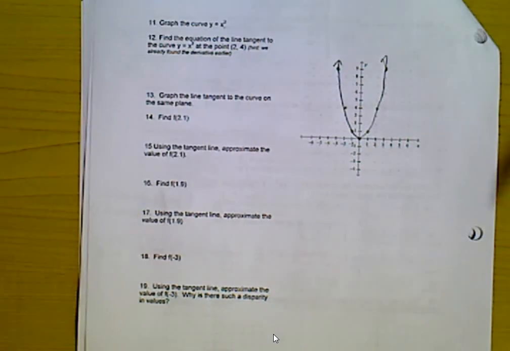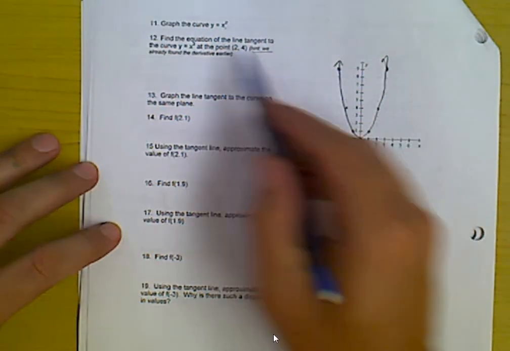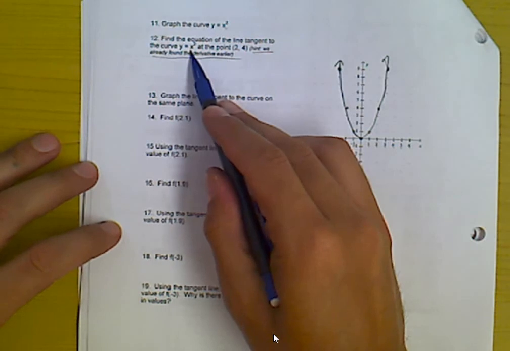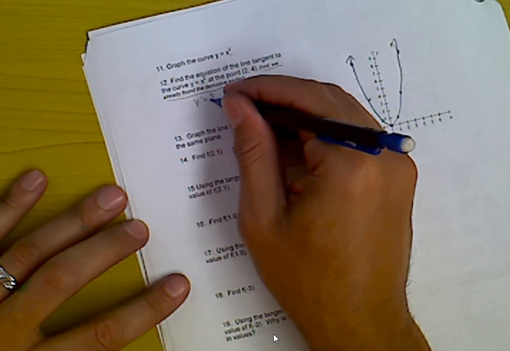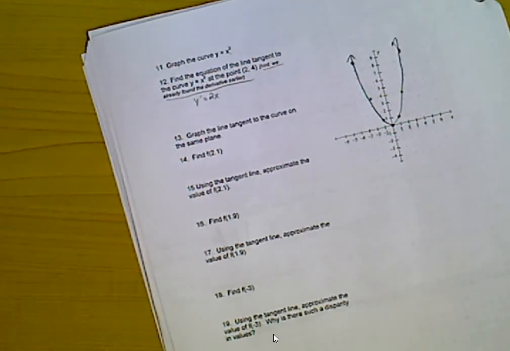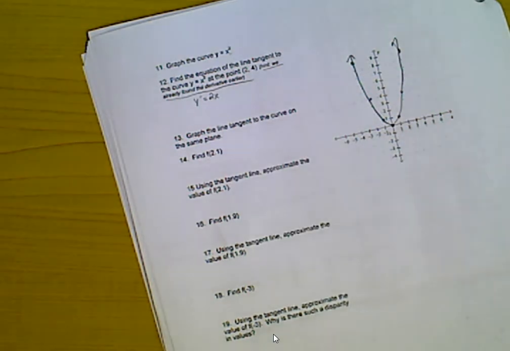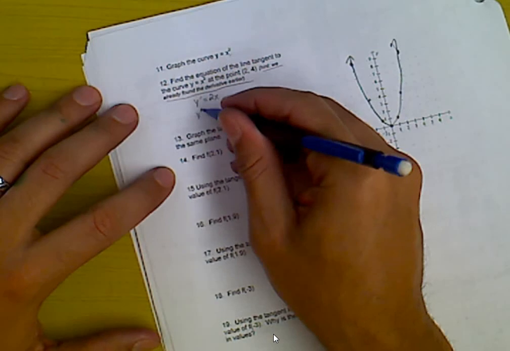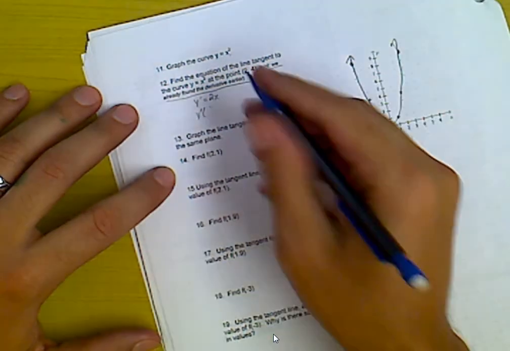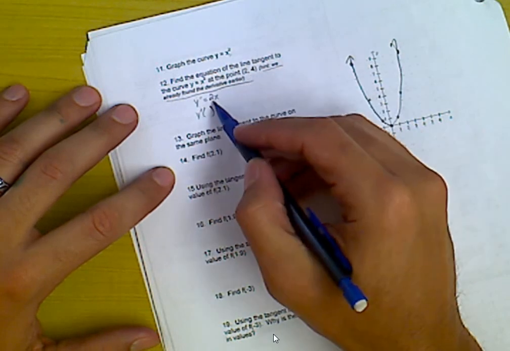All right, find the equation of the line tangent to the graph of y equals x squared. And here, we've already done this derivative. It's the very first one we did, so if you need to look back, feel free. We found our derivative to be 2x. Now, the difference is I want to write the equation of the line tangent to the curve. So what we need to figure out is the derivative value at this point. What we do is just do 2 times x.